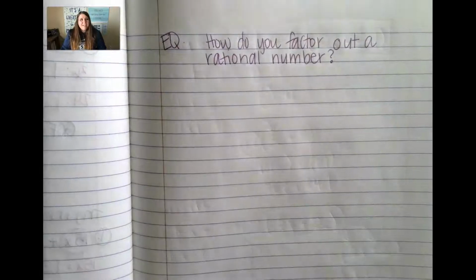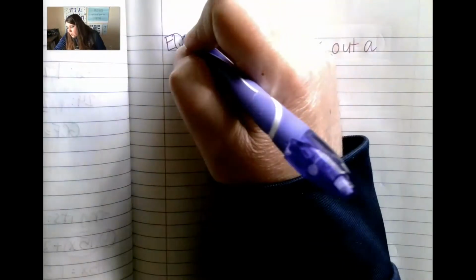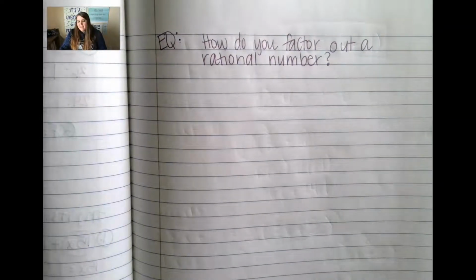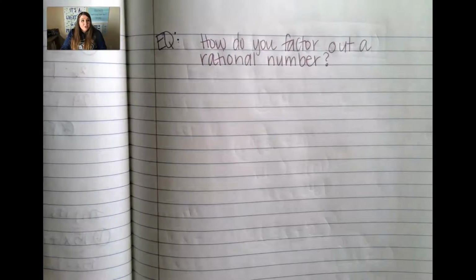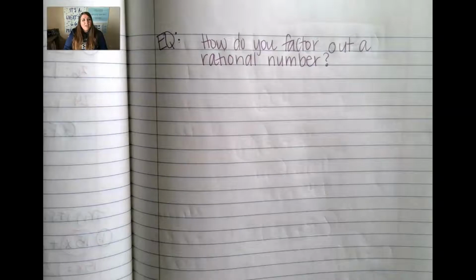Hi everyone. All right, today we are going to be looking at the essential question of how do we factor out a rational number? So yesterday we were looking at factoring out the greatest common factor. Today we're going to check out what it means to factor out a rational number.